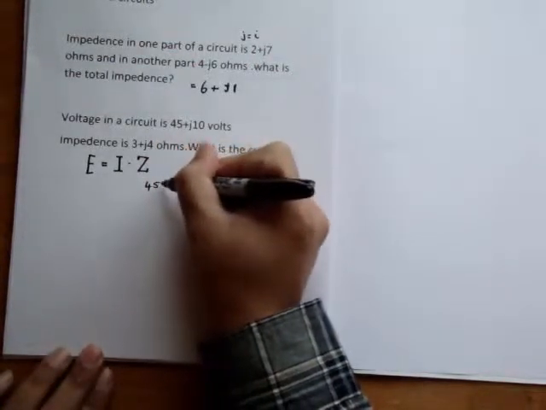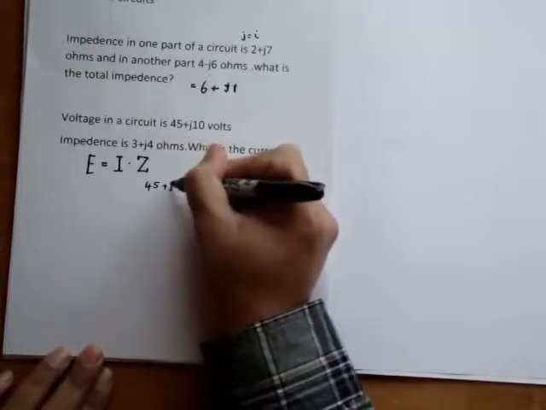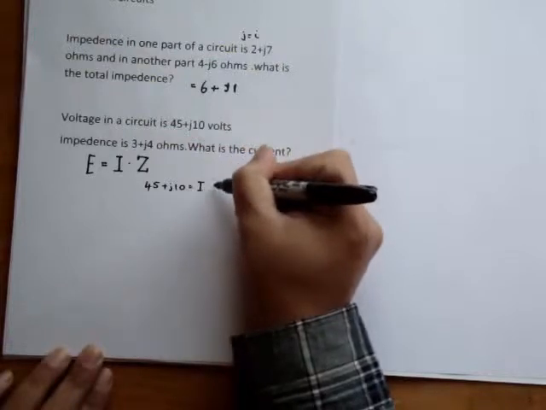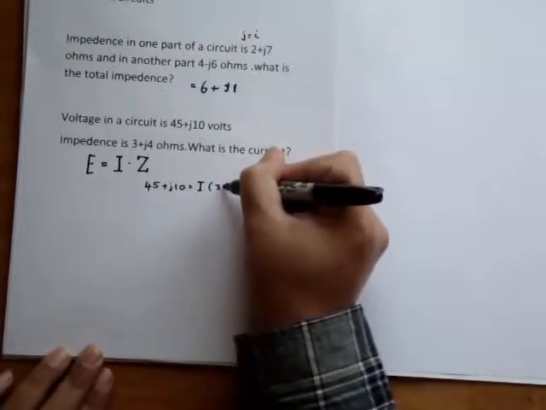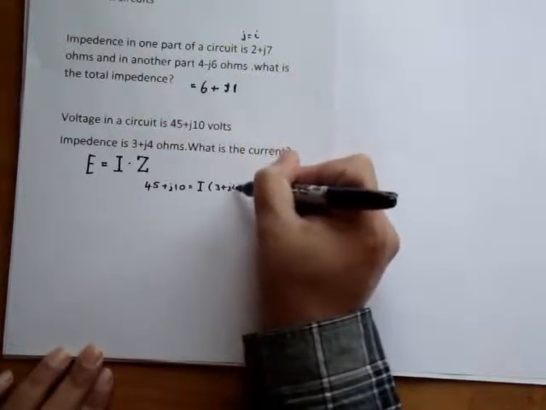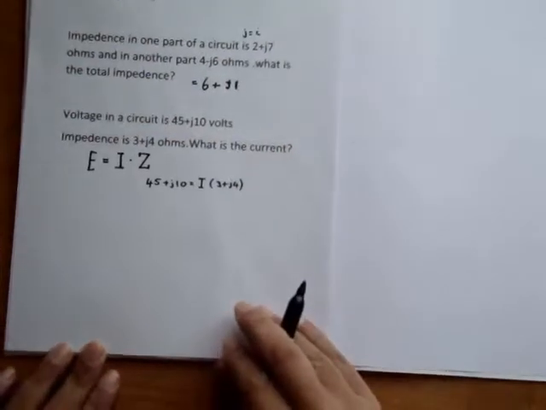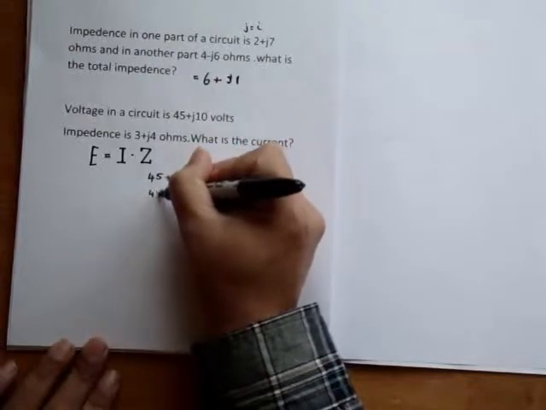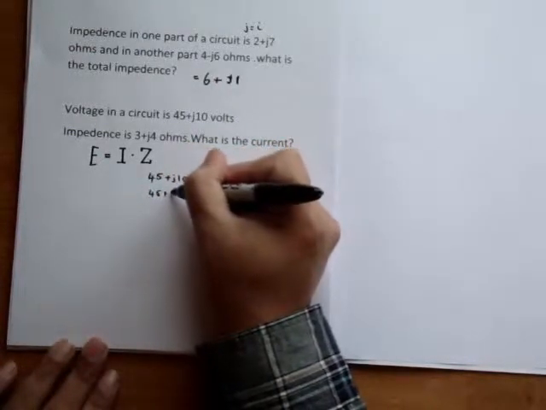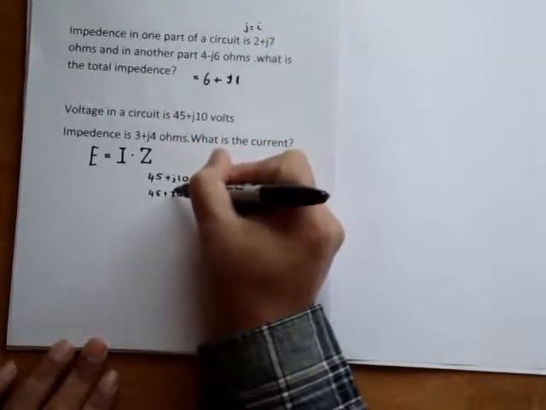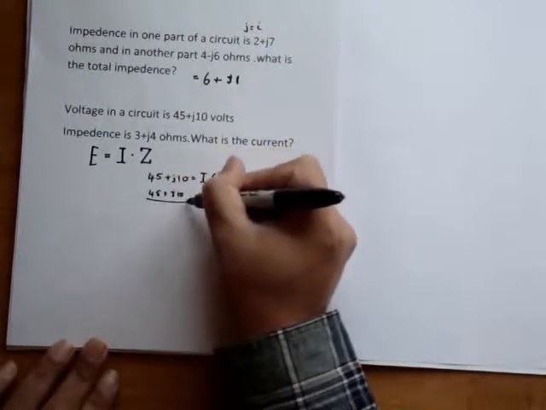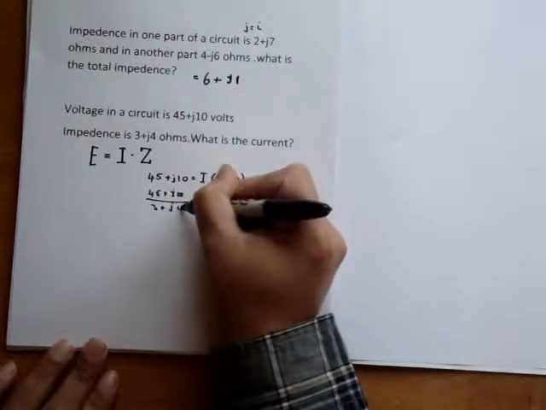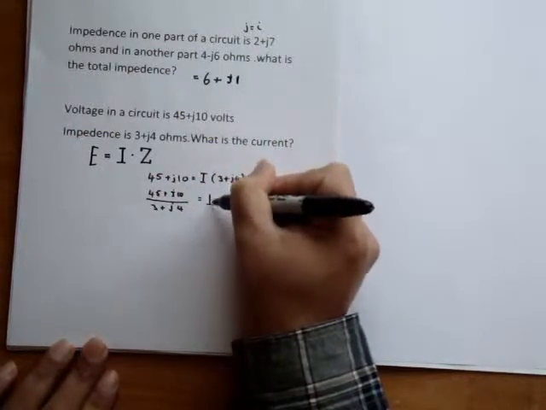So we get 45 plus j10 equals I, 3 plus j4. So to get I we divide, so we get 45 plus j10 divided by 3 plus j4 equals I.